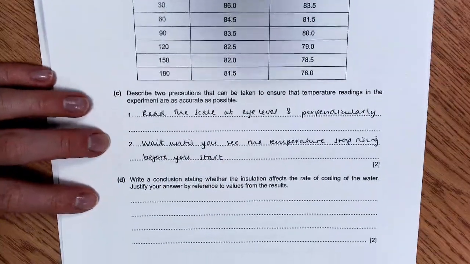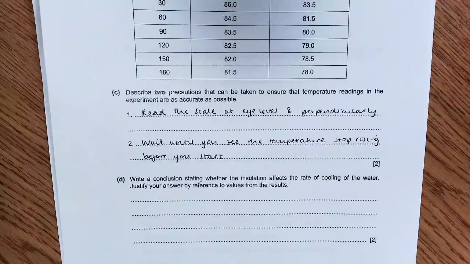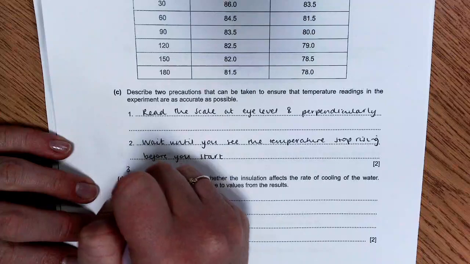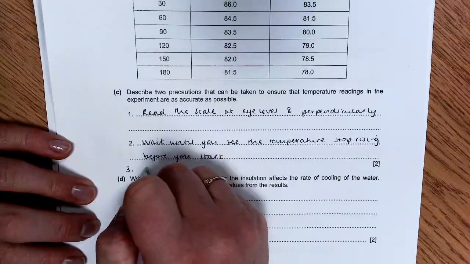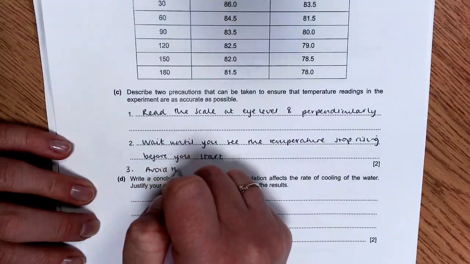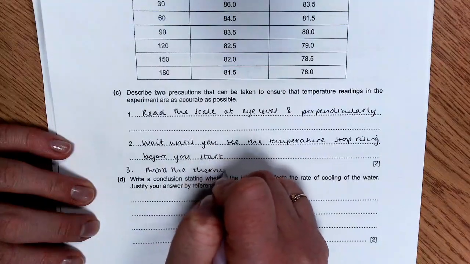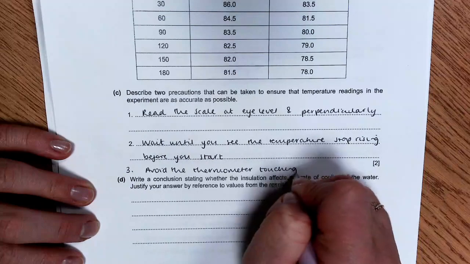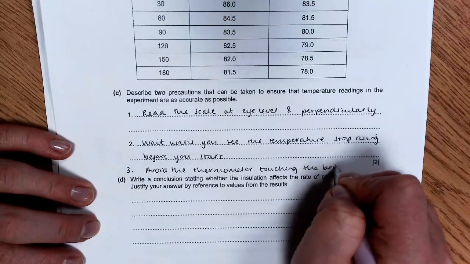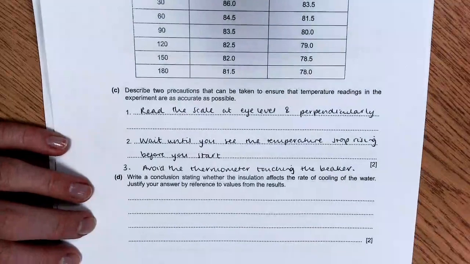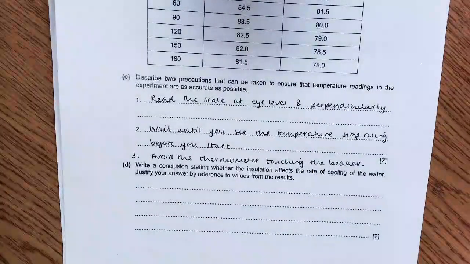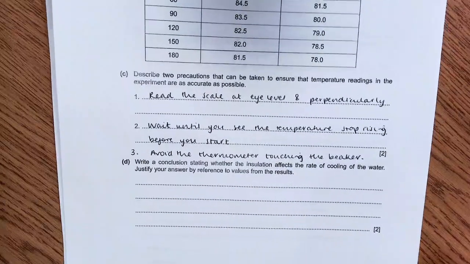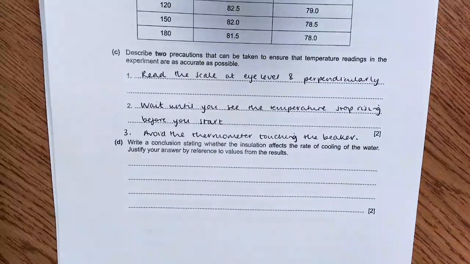And there is a third option here as well. You can avoid the thermometer from touching the glass beaker. So I'll add a 3, but obviously you only need to write 2 of them. Okay, so you don't want the thermometer to touch the glass beaker. So write a conclusion stating whether the insulation affects the rate of cooling of water.